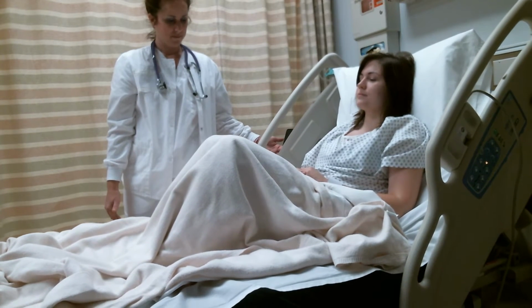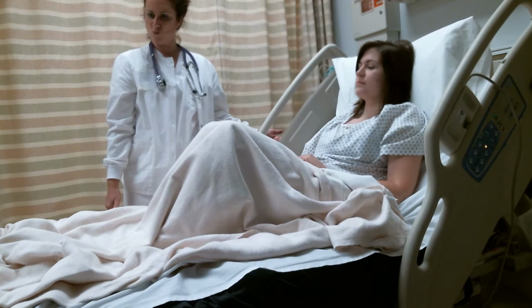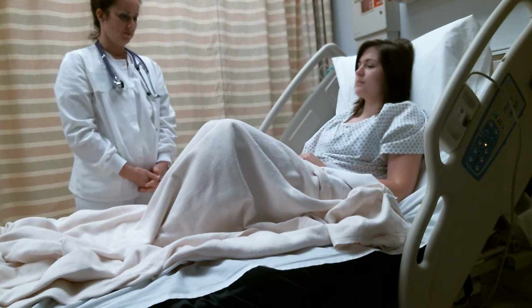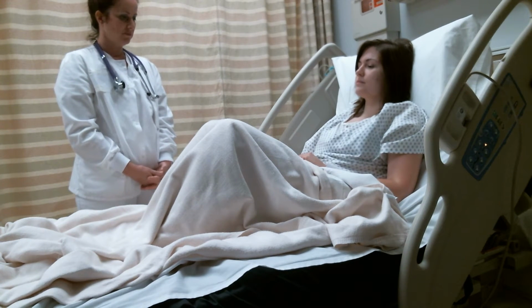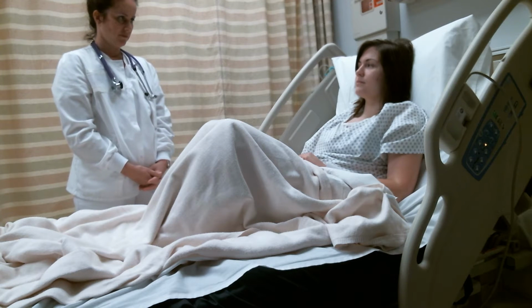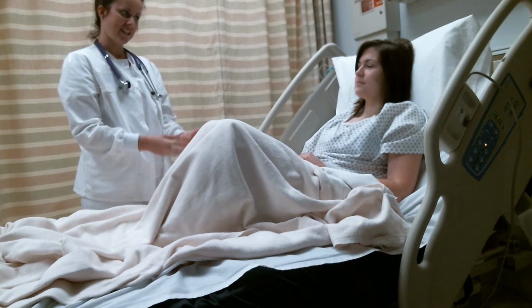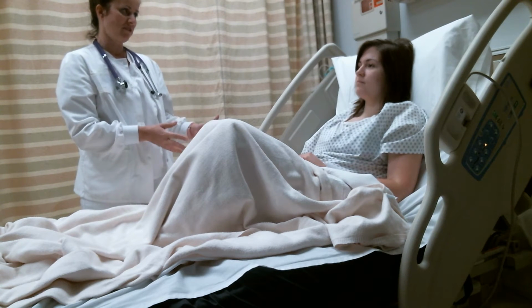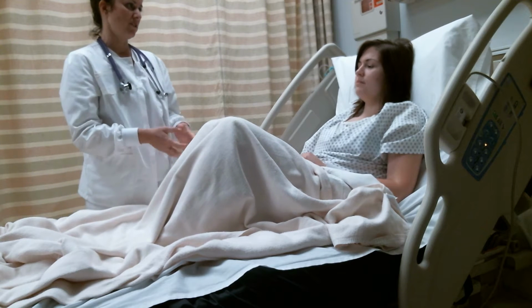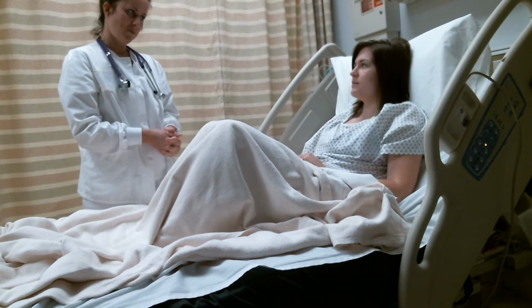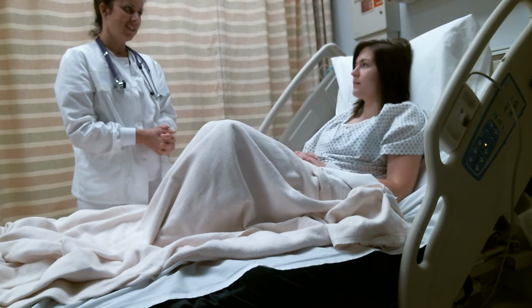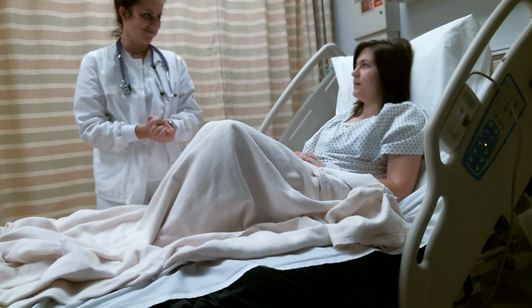At this time, the nurse will assess the patient's vital signs, including pain and the level of consciousness of the patient based on person, place, time, and situation. Okay, Mrs. Smith, are you having any pain on a scale from 0 to 10, with 0 being no pain and 10 being the most extreme pain? No, no pain. No pain? So a 0 out of 10? Yeah.